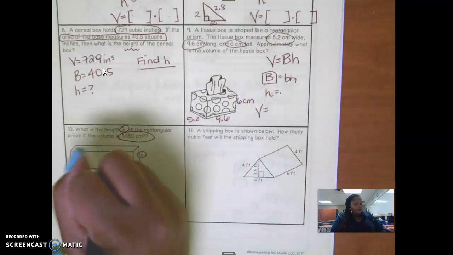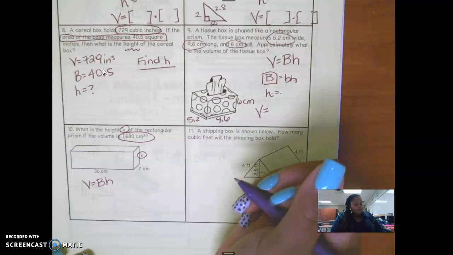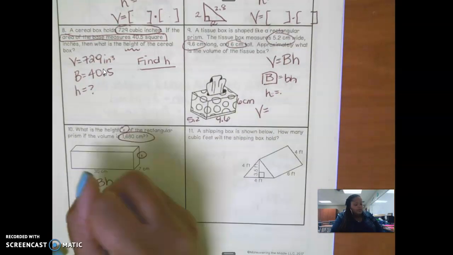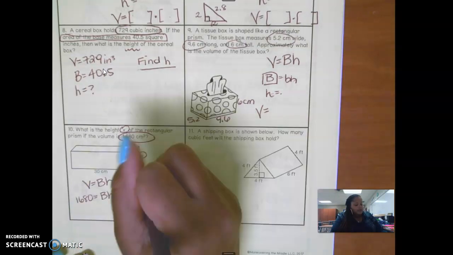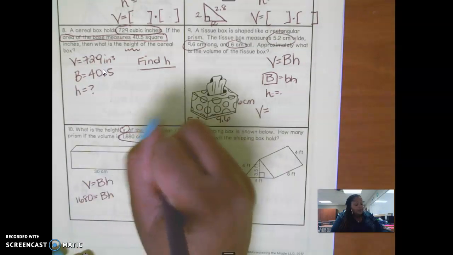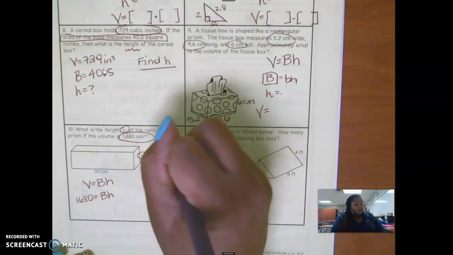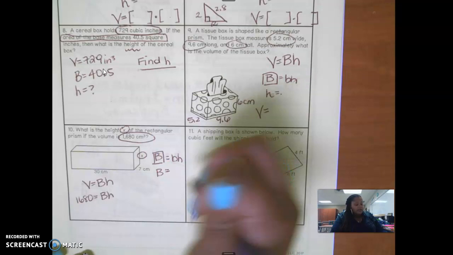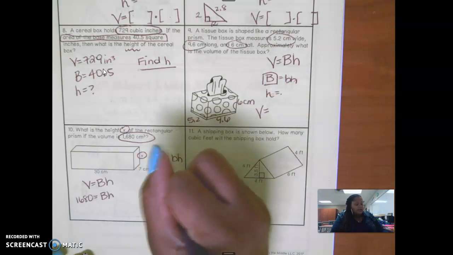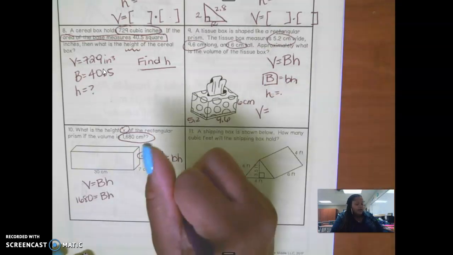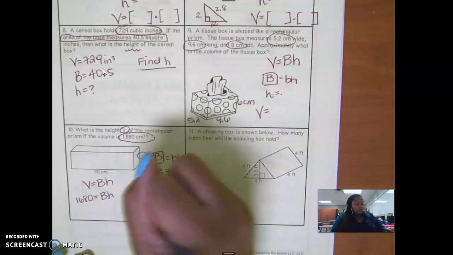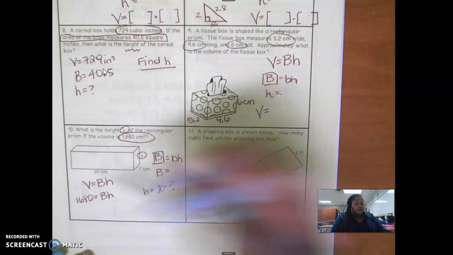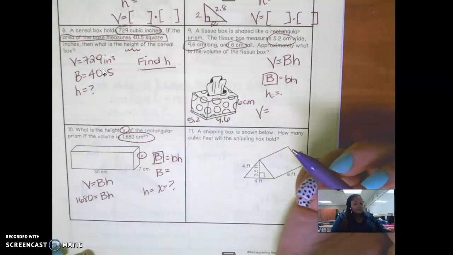Volume equals big B times height. Volume is 1680, which equals big B times height. Big B is a rectangle. Base times height. Calculate what big B is. Then x is the unknown, which is your height. Work backwards to find out how you get to 1680.